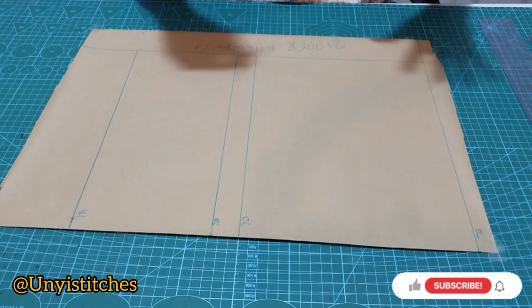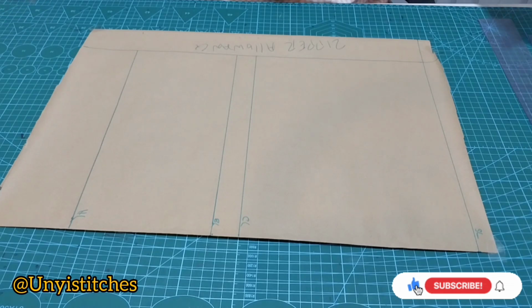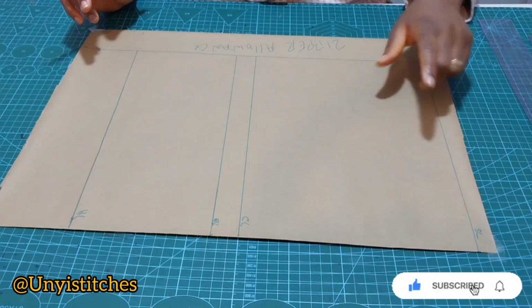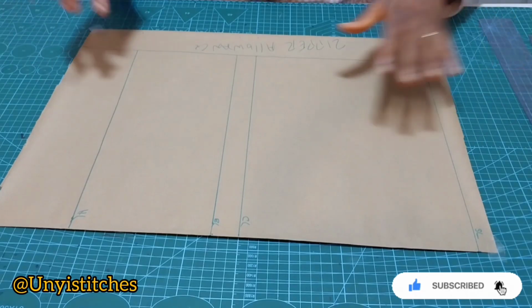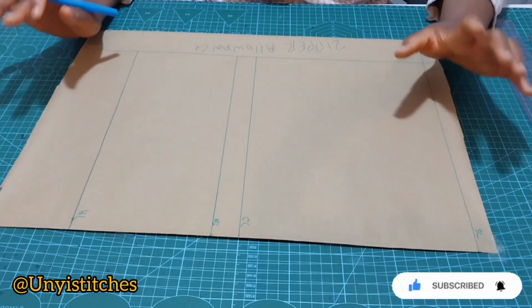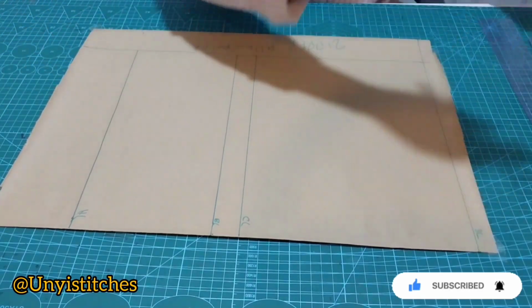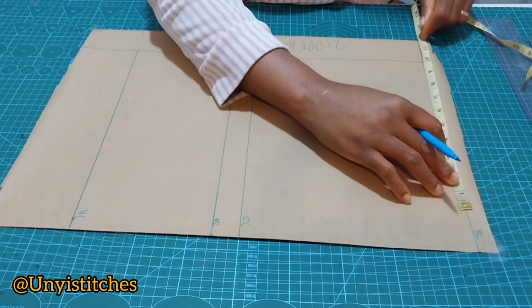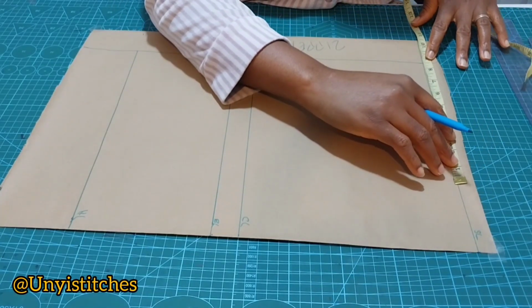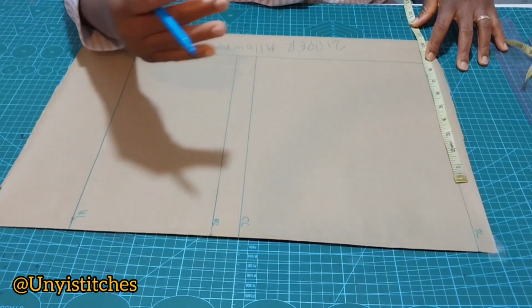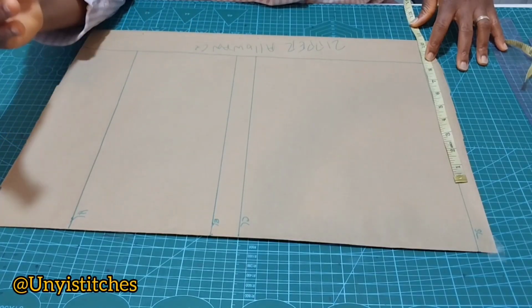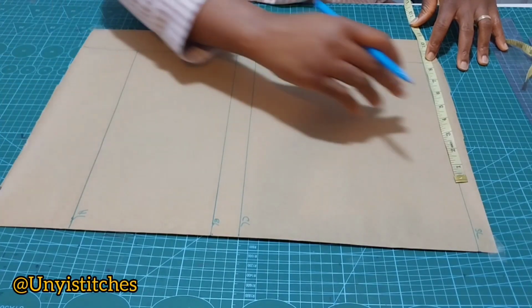So I will go ahead and draft my basic bodice. I believe you know how to do that. If you don't know how to do that, I have a detailed video on my channel. I'll drop the link in the description box, or you can as well follow what I'm doing here. I'll make it very detailed. First thing will be for me to mark my shoulder measurement divided by 2. So every measurement that I'm using here, make sure you make use of your own measurement so that you will get a perfect fitting.